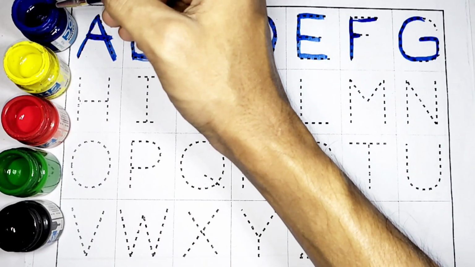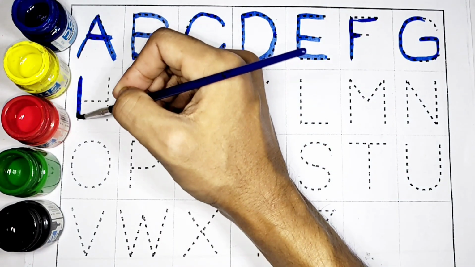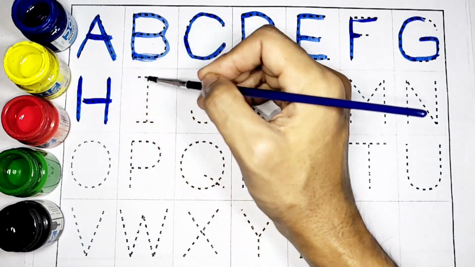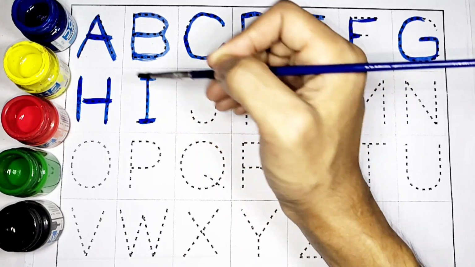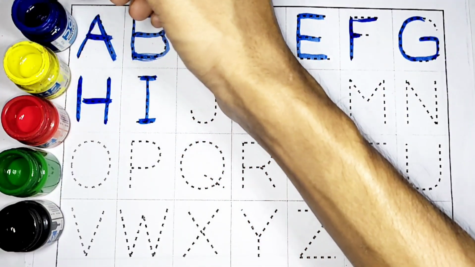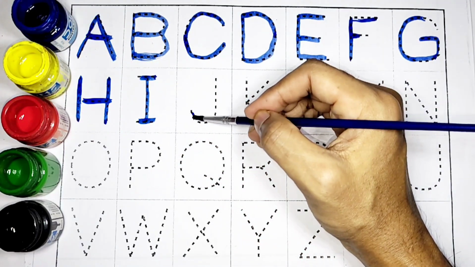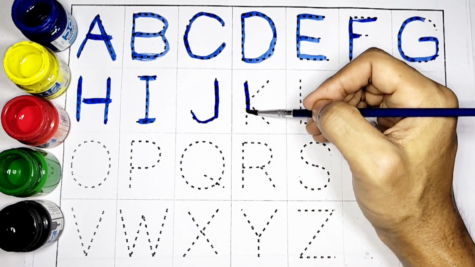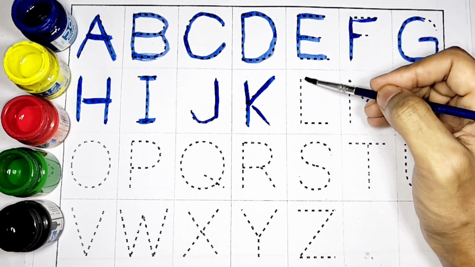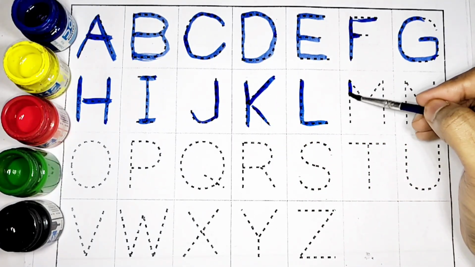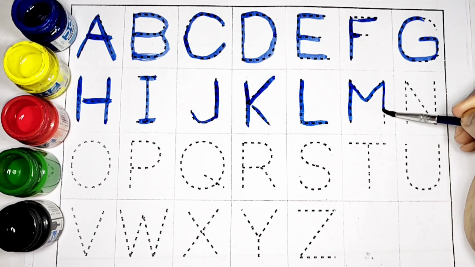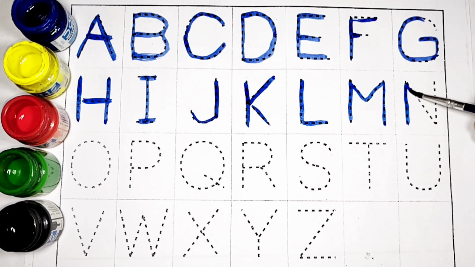The next one is G. G for God. H for hand. I for ice cream. Kids, the next one is J. J for jackfruit. And the next one is K. K for kite. L for lion. M for moon. N for nose and nest.